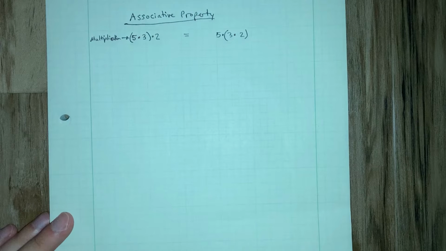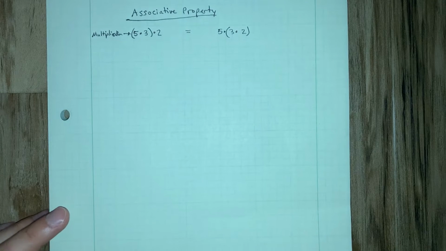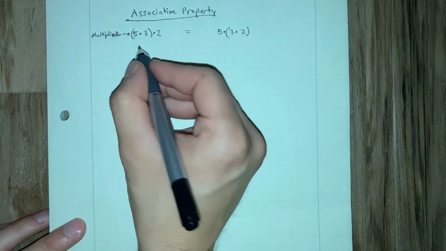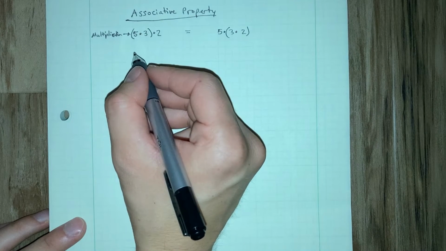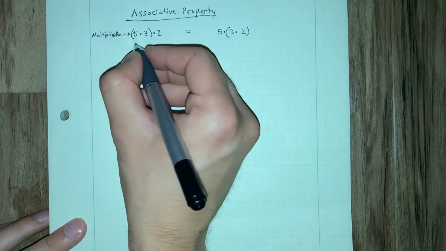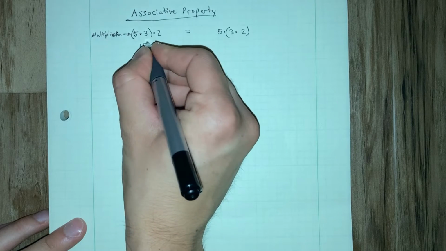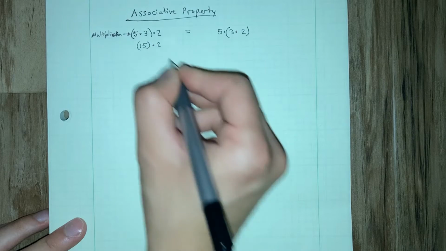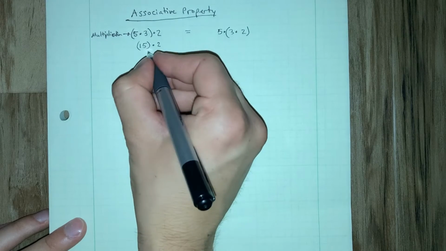And we can basically make sure that this is true. So using the order of operations, we do parentheses first, 5 times 3, that's 15, times 2, what's 15 times 2? That's 30.